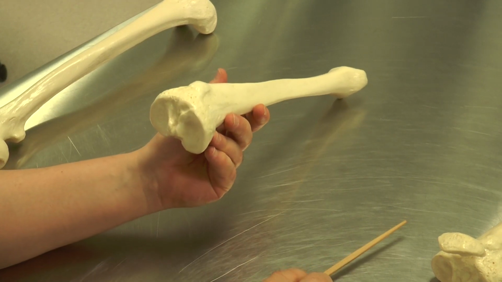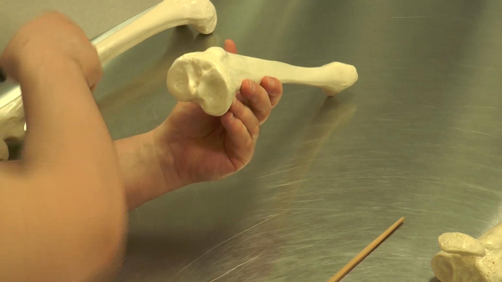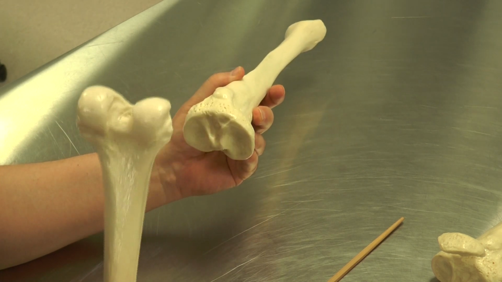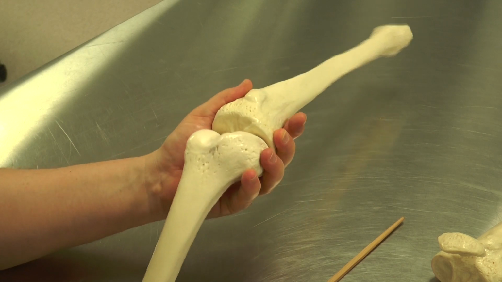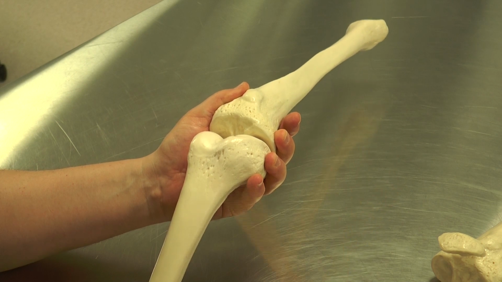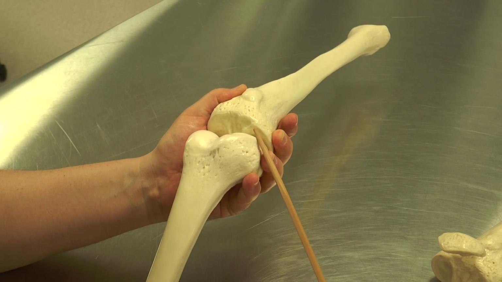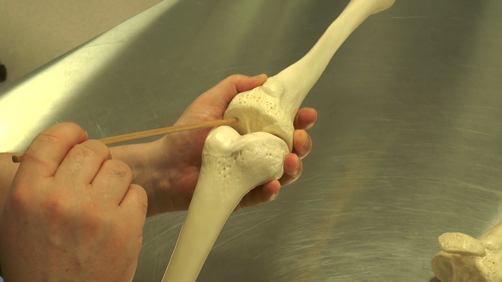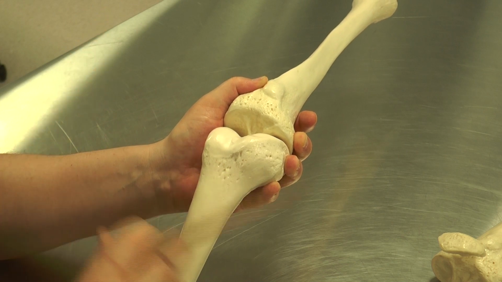So these condyles, like I said, are articular facets which articulate with the condyles of the femur, like so. Okay. So these are the condyles of the femur, and they articulate and form what we call the knee joint. The medial condyle of the femur articulates with the medial condyle of the tibia. The lateral condyle of the femur articulates with the lateral condyle of the tibia, what we call the knee joint. All right.